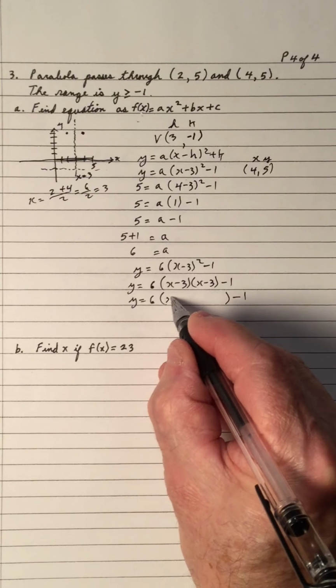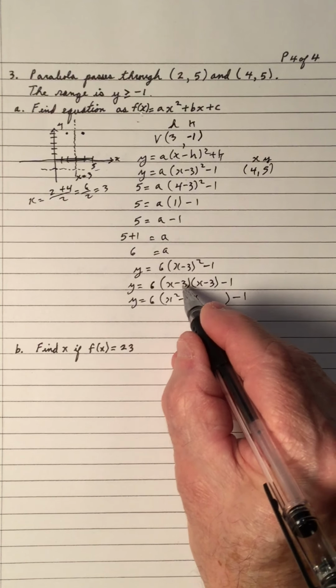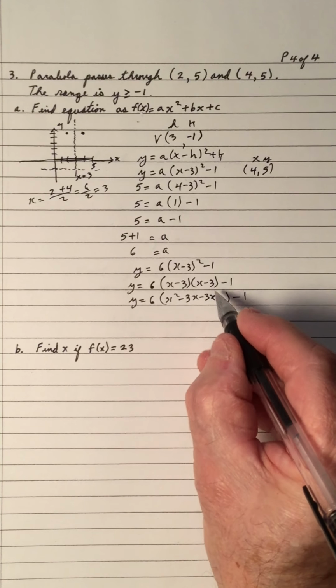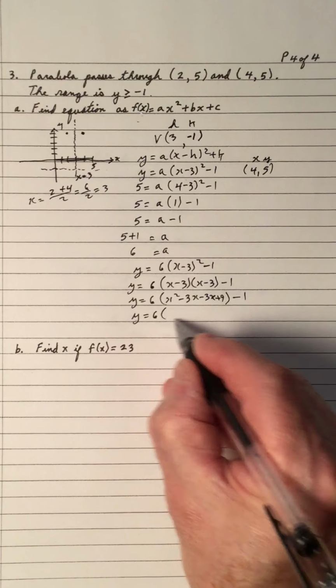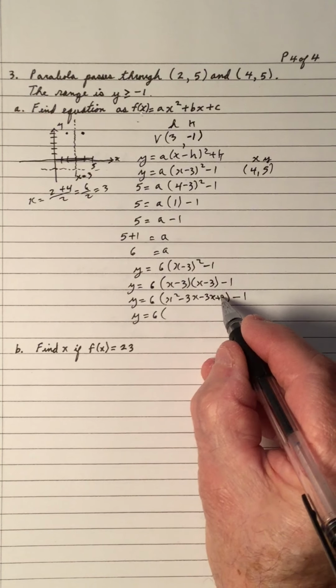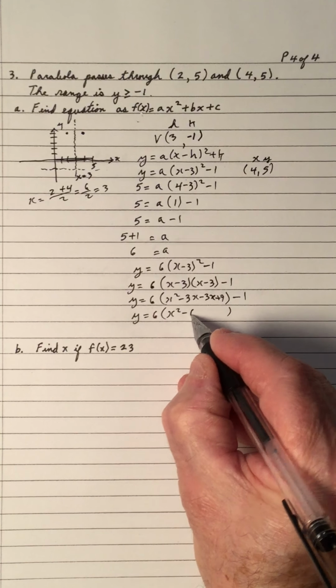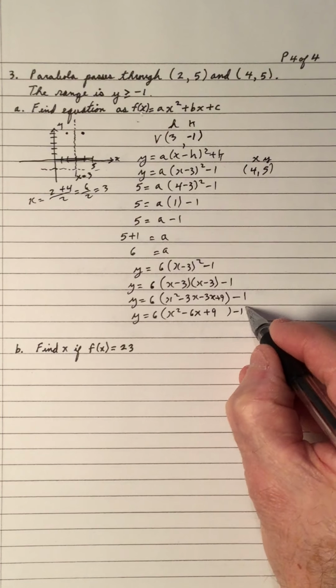X times x is x squared. X times -3 is -3x. -3 times x is -3x. -3 times -3 is +9. So that's y equals, I simplify this polynomial as x squared minus 6x plus 9 minus 1.